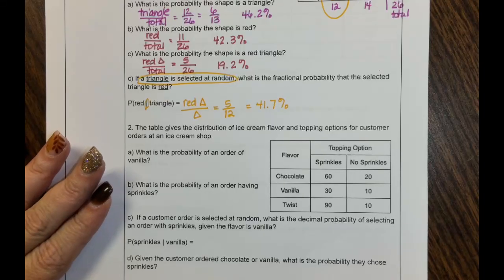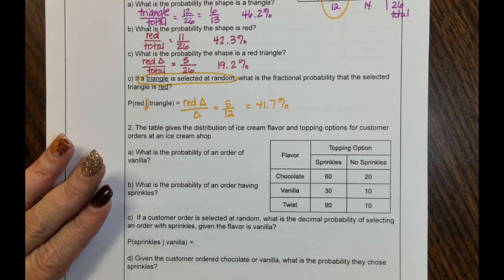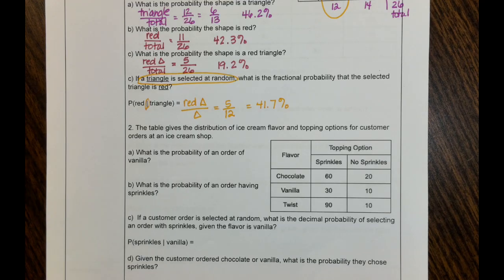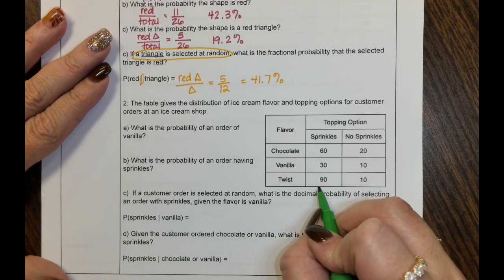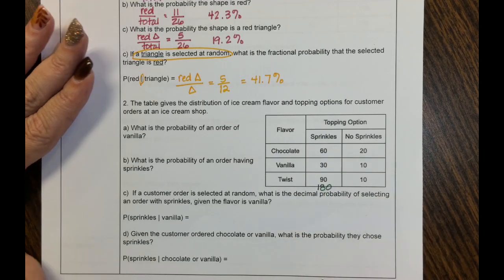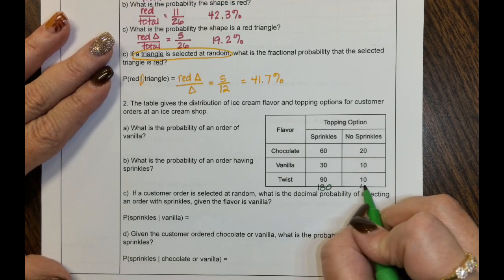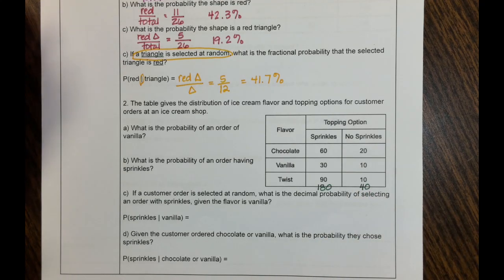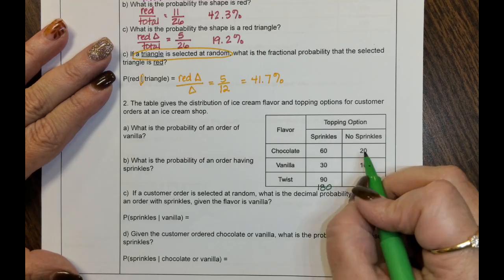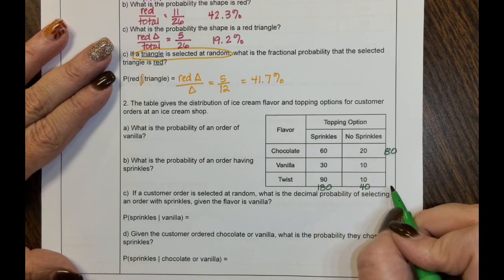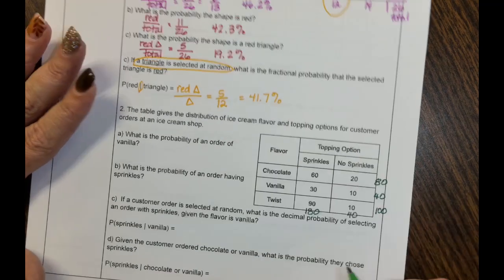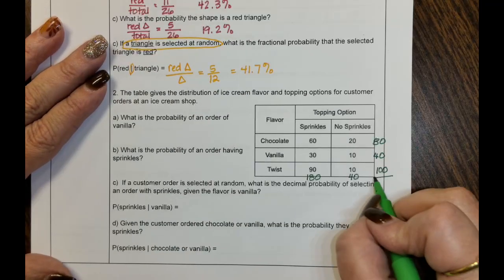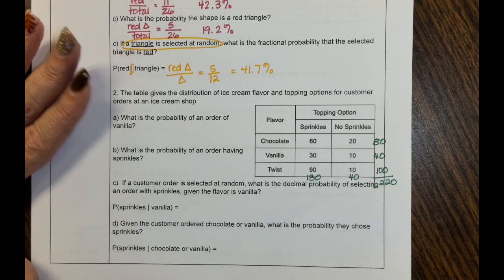Okay, these kinds of things are good for distributors and companies to know what they need to buy. So we have a table with chocolate, vanilla, and twist. Let's total these all up. We have 180 orders that had sprinkles. We have 40 orders that don't have sprinkles, so obviously they need to stock up on sprinkles. We have 80 orders that were chocolate, 40 orders that were vanilla, and 100 orders that were twist. So in all, we have 220 orders that we're looking at.